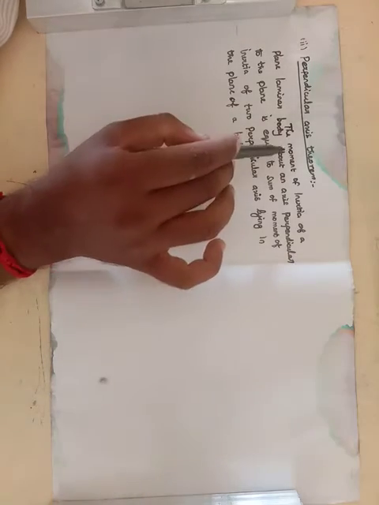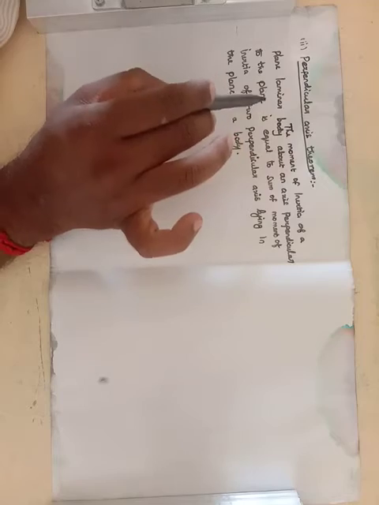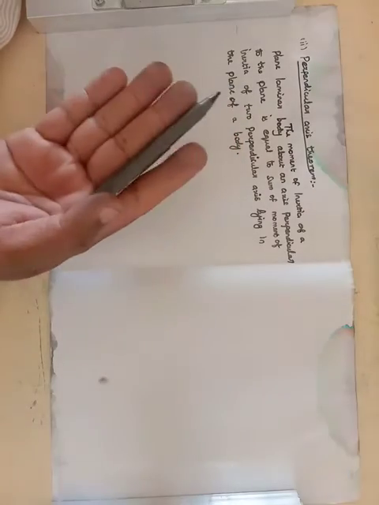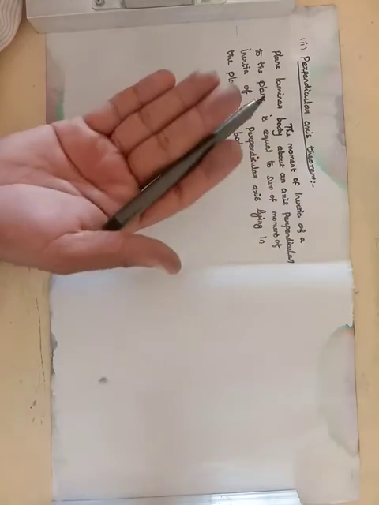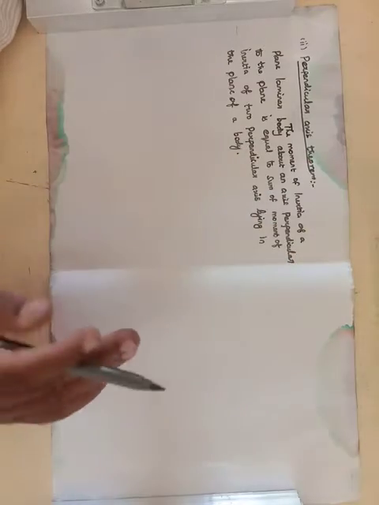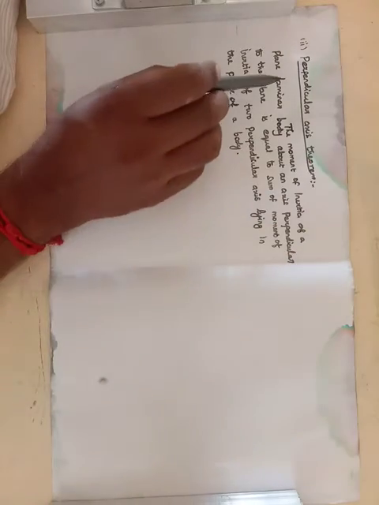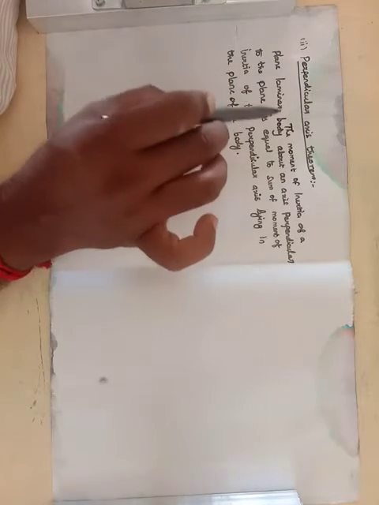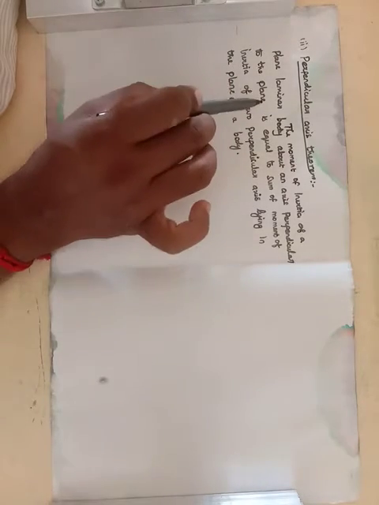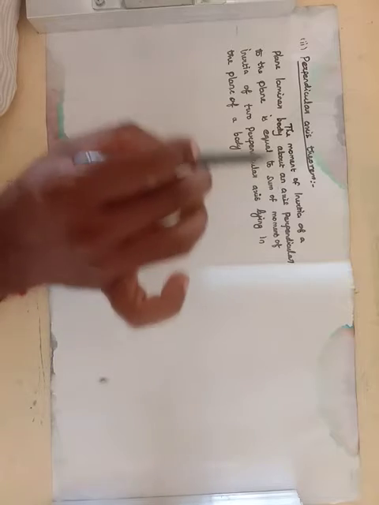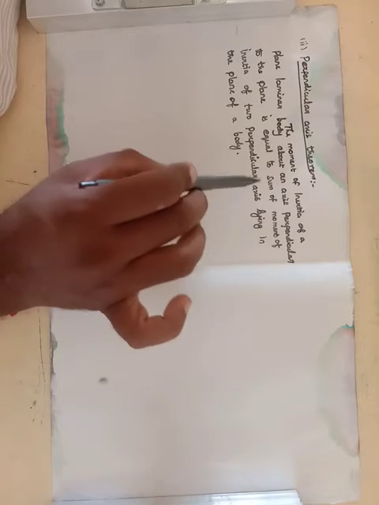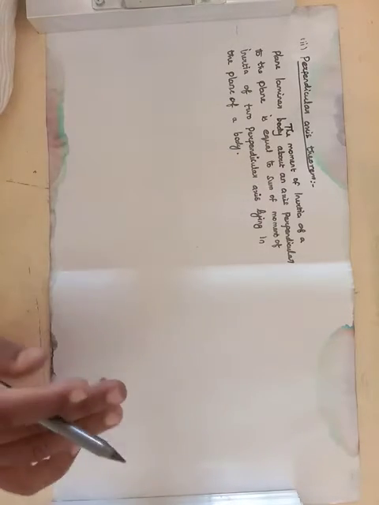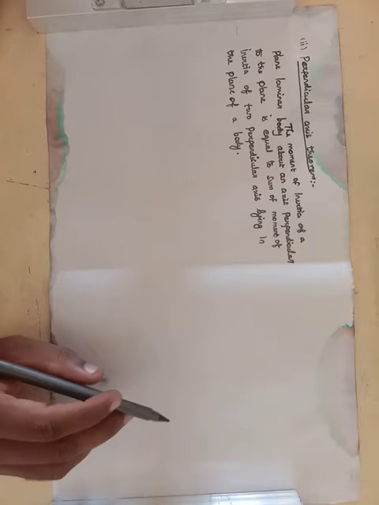Here you need to understand that the moment of inertia of the plane laminar body means we are going to calculate the moment of inertia for a thin plane sheet, one of the laminated sheets like this. The moment of inertia of the plane laminar body about an axis perpendicular to the plane is equal to the sum of the moments of inertia of two perpendicular axes lying on the plane of your body.